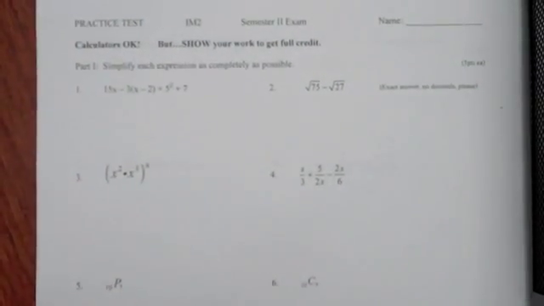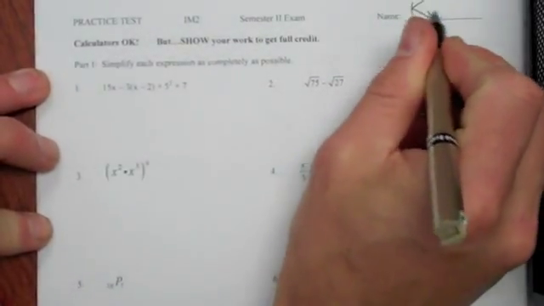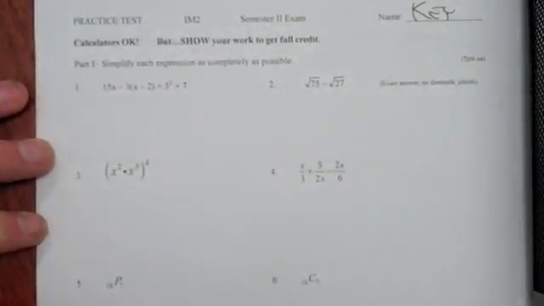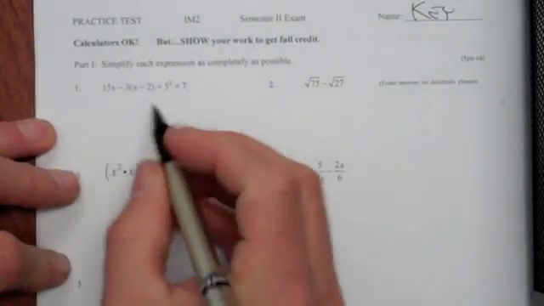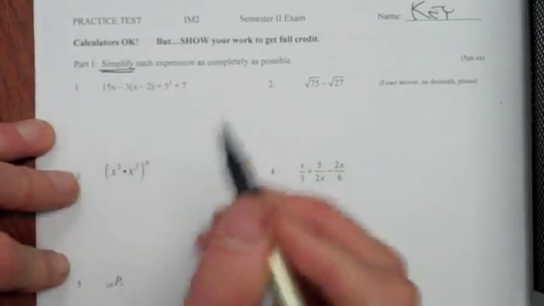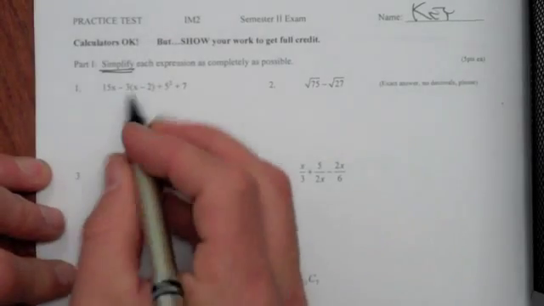Okay, here we go. Practice exam answer key. I'm just going to do this in real time. Hope I don't make too many mistakes, but sometimes that makes it a little bit more authentic. These say simplify, they do not say solve. There's no equal sign, so don't go around inventing equal signs for these things.